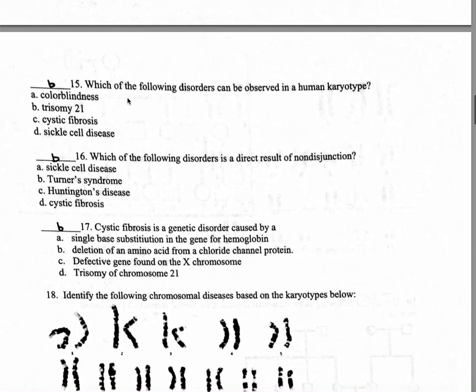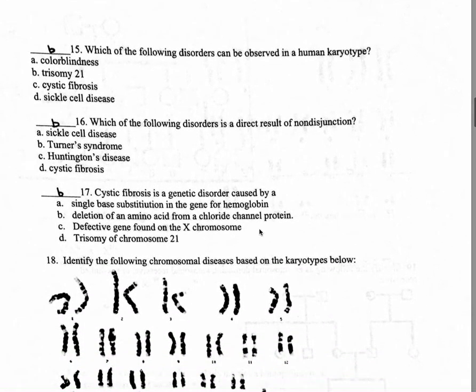Which of the following disorders can be observed in a karyotype? Remember, a karyotype is like this below, okay? So the main point is that it's not a single gene mutation, it is a chromosomal mutation. So trisomy 21 is the only one in these that is chromosomal, meaning you mess up an entire chromosome.